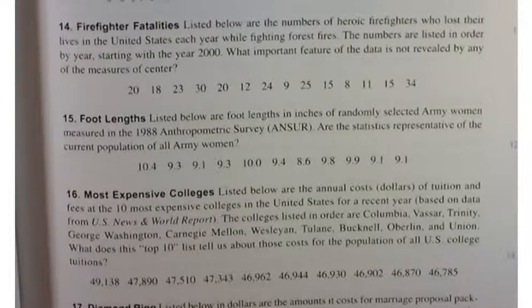Listed below are the number of heroic firefighters who lost their lives in the United States each year while fighting forest fires. The numbers are listed in order by year, starting with the year 2000. What important feature of the data is not revealed by any measure of the center? So yeah, you can calculate the mean, the median, the mode, but there might be something in this data that's lost if you just squished it down to one number like that.